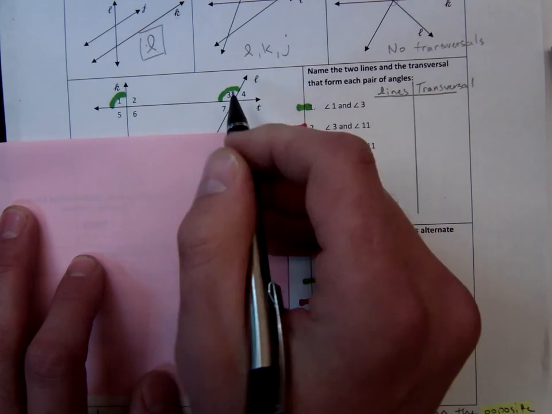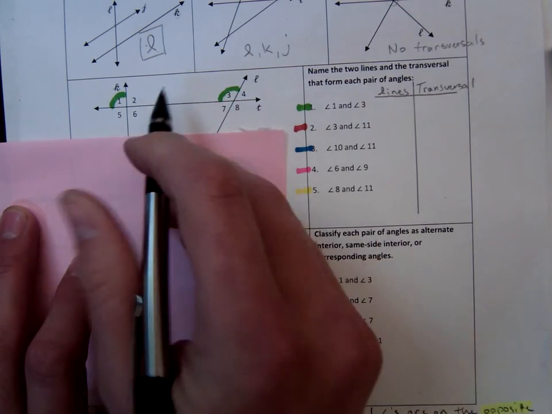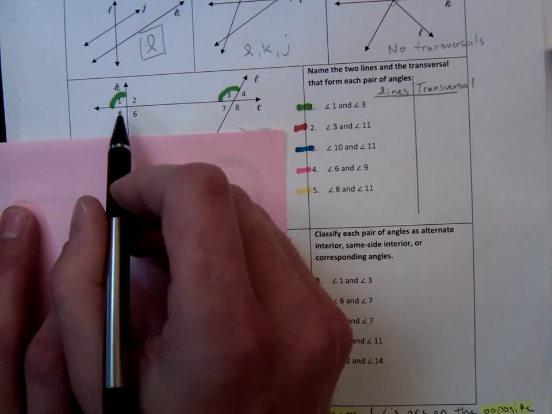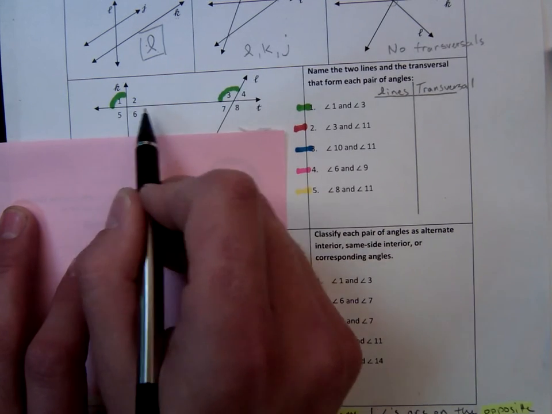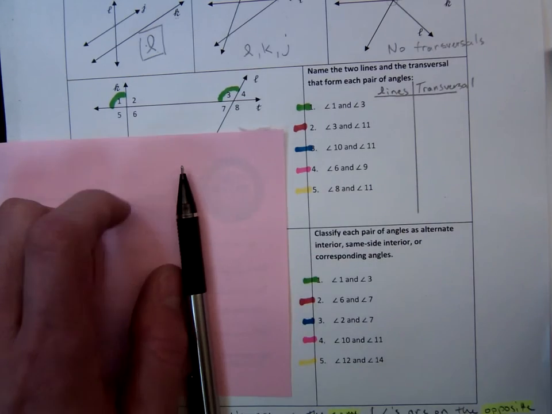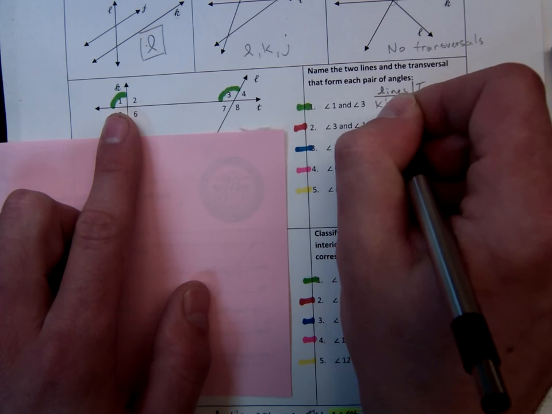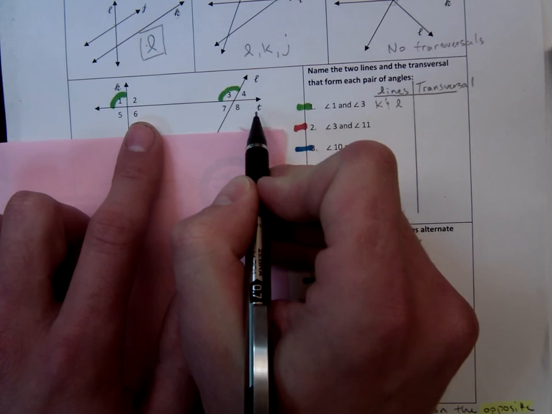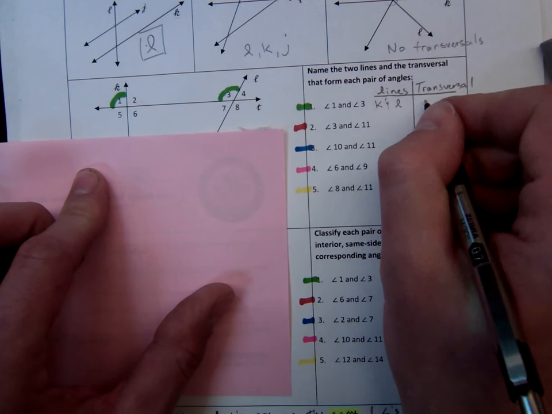Okay, at 2 points. And we do see that both L and K do not intersect each other at more than 1 point. So in this particular case, we see that T intersects 2 lines at 2 points, meaning that for angles 1 and 3, the lines would be K and L, and the transversal is T, the line intersecting K and L at 2 spots.